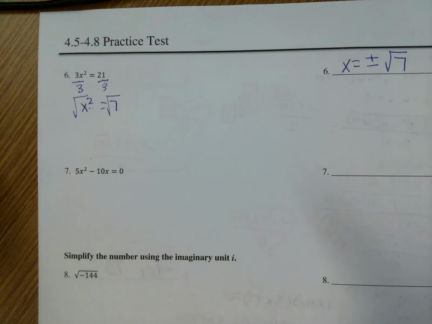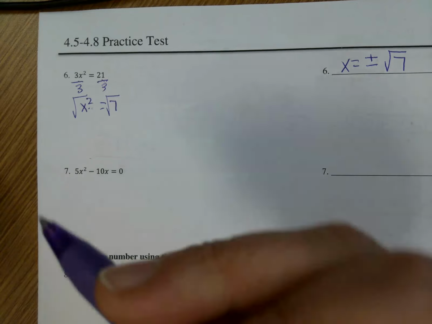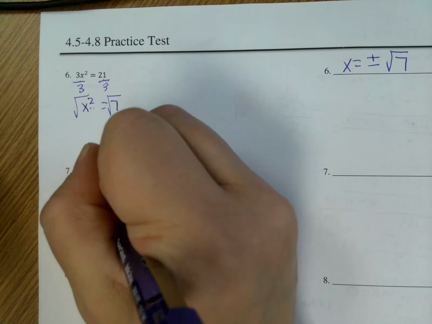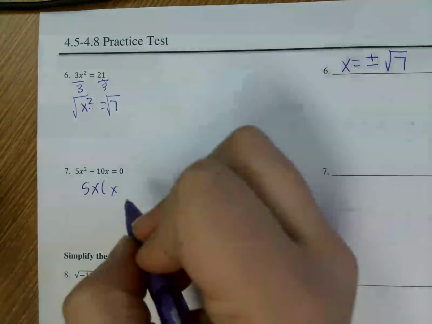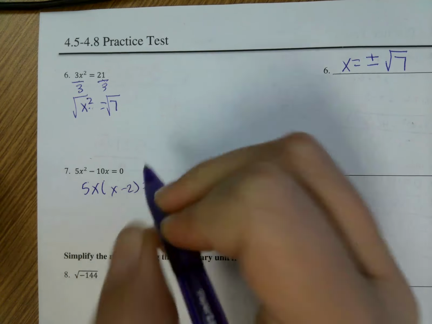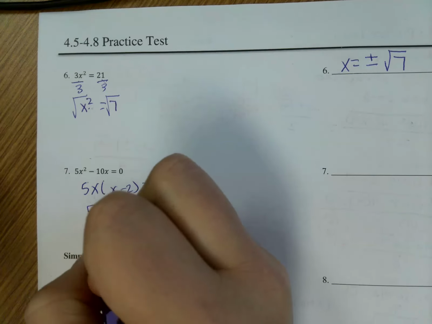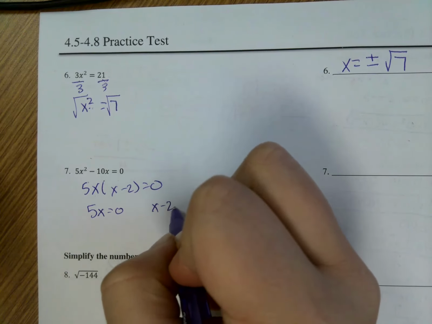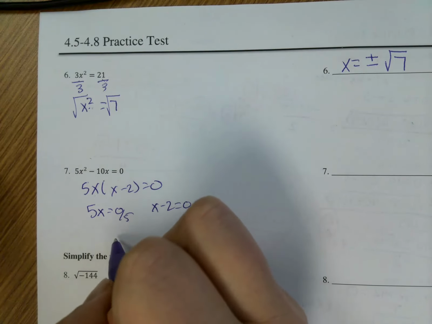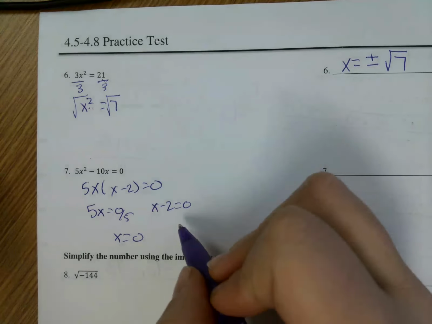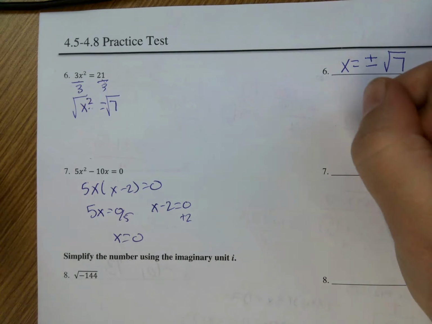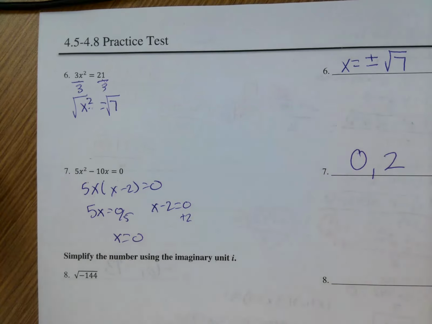I'm not going to do it that way. I'm going to factor because I noticed that they both have a 5 and an x in common. So I can take out a 5 and an x, leaving me with x minus 2 is equal to 0. Now, because of this variable, I would set both of these equal to 0 and solve. Here I divide by 5, so x is equal to 0. Here I would add my 2. So my two answers are 0 and positive 2.